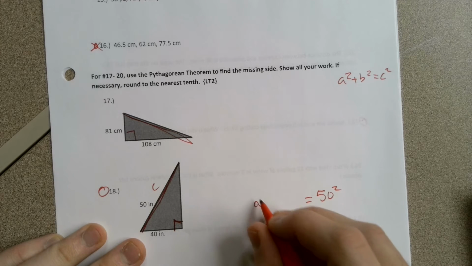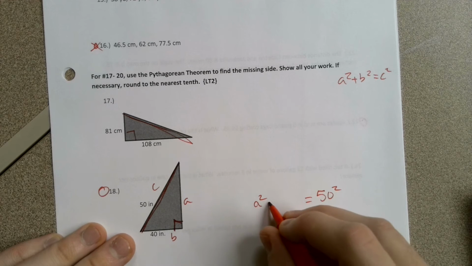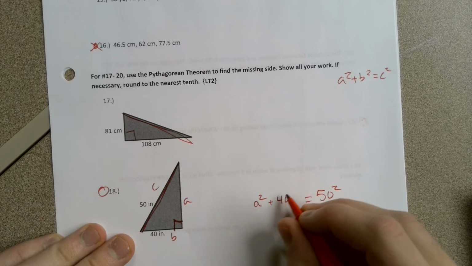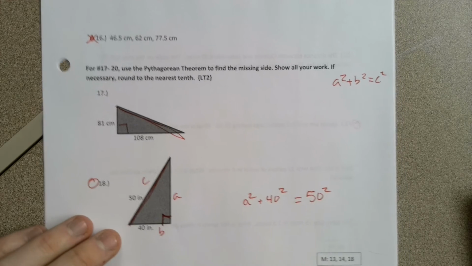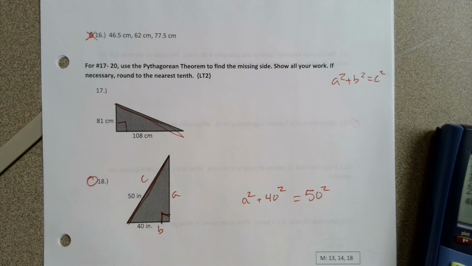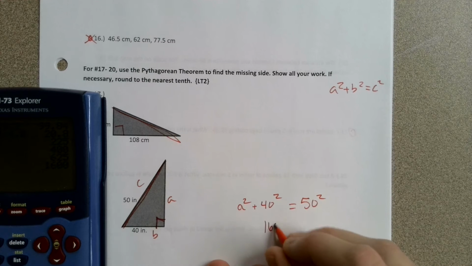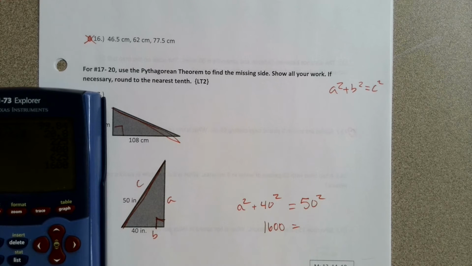Now we got A squared. I'm going to say this is A, say this is B. We know B is 40. So I got everything plugged in here. Start to simplify. 40 squared. Punch that in real quick. I know you can do this quick in your head. I'm just trying to go fast for the sake of time. Squared.